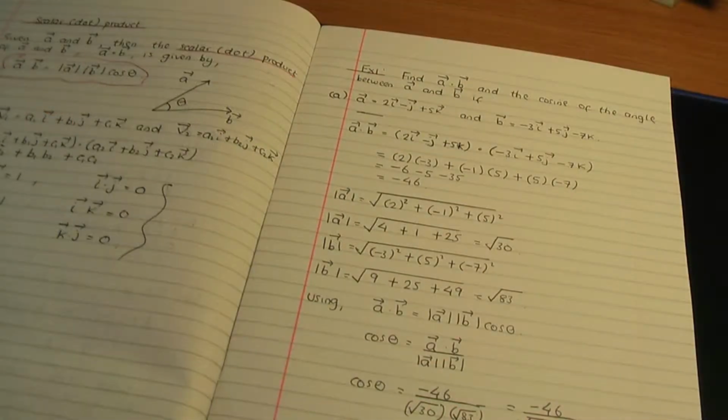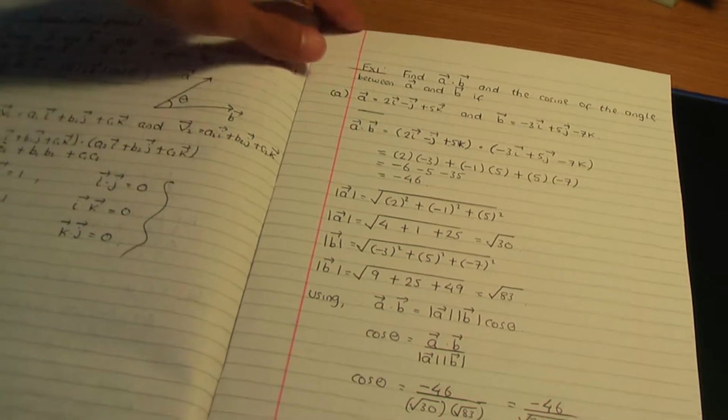Right, I think another example's in order, so let's try another one. So, brand new page. So in this case, here's part B. The question is the same. The vectors are different, so the vectors for A and B.